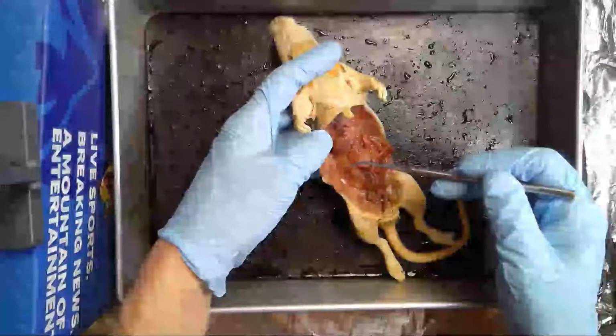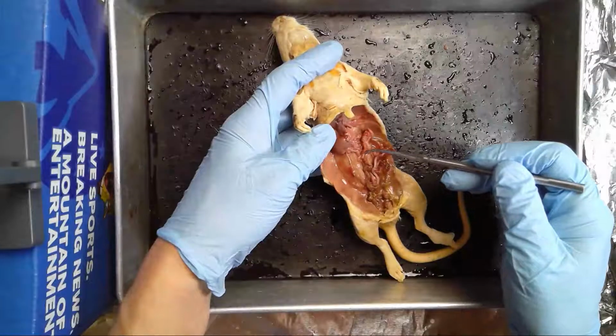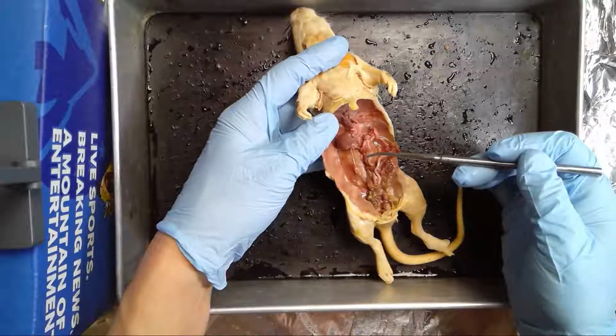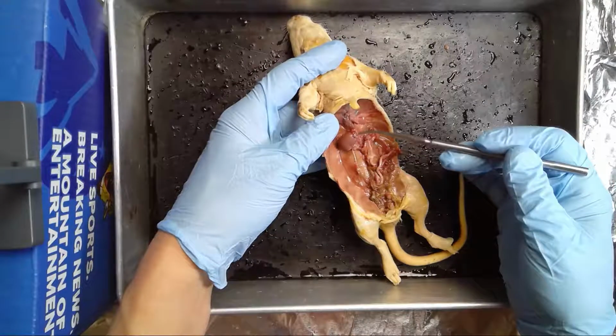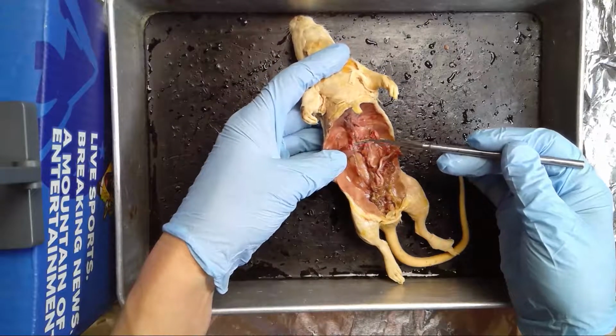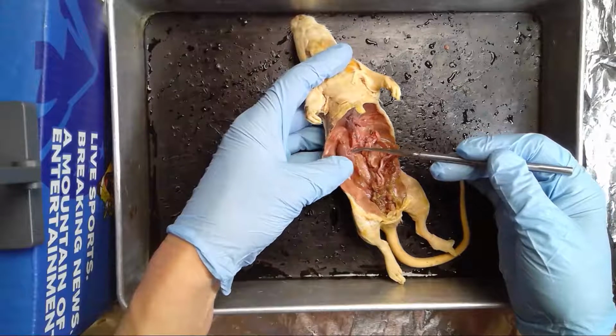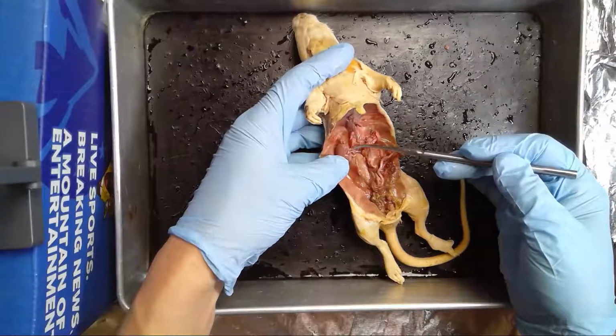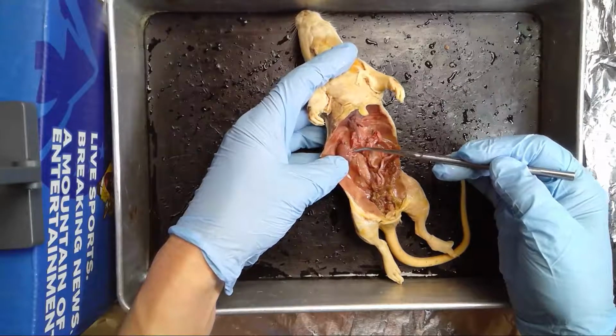So, cut it in half. Here's a kidney. You can see the adrenal gland right on top of the kidney. You can see blood vessels. So there's an artery and vein going to the kidney.